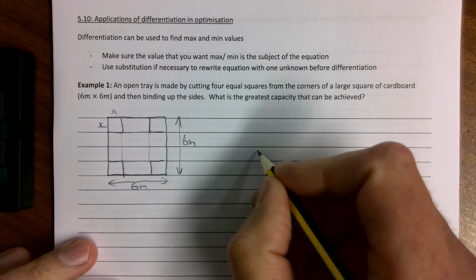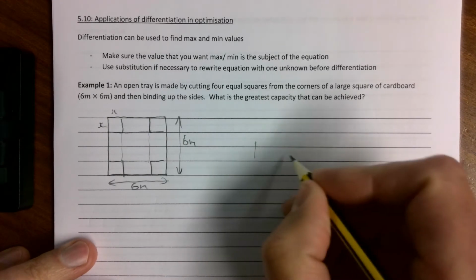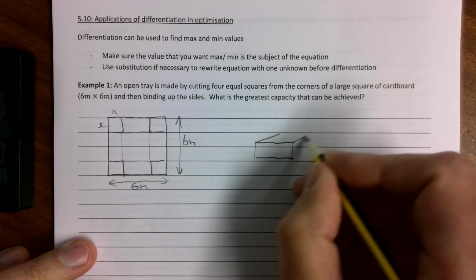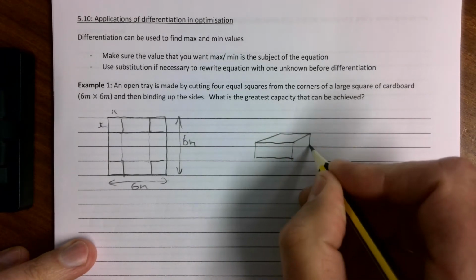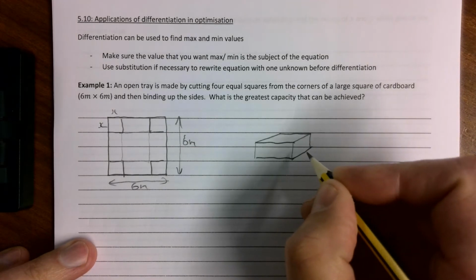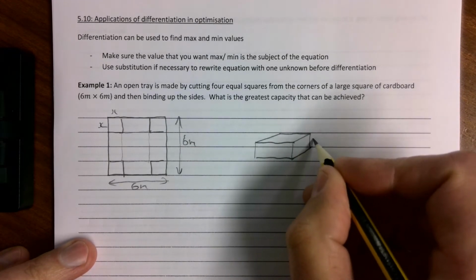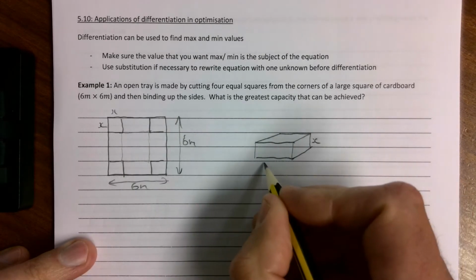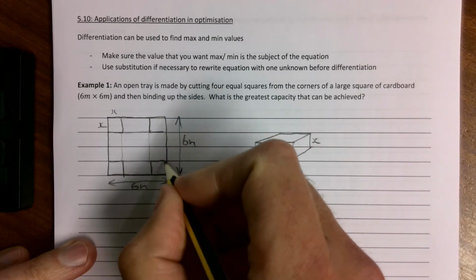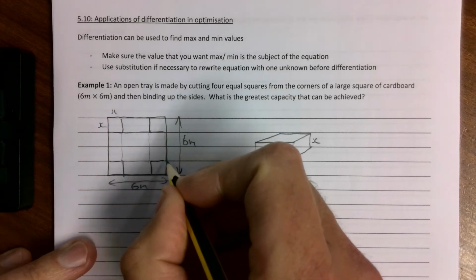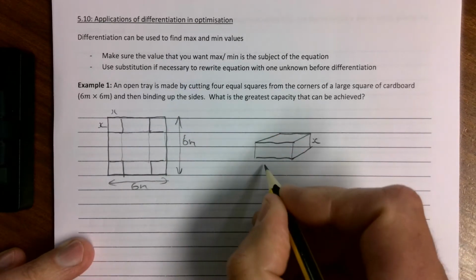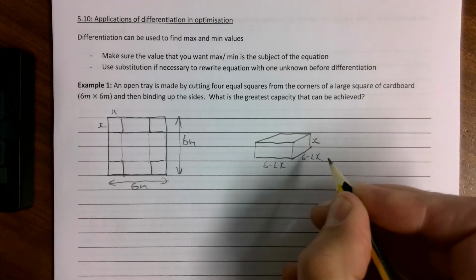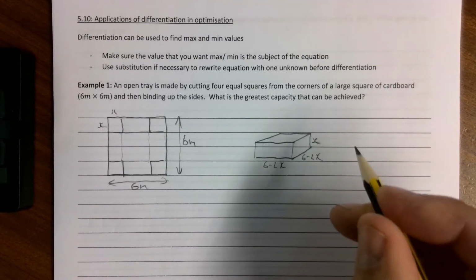Whenever we fold this up, it's going to look a bit like this. Let's see how my 3D drawings are looking. Let's work out our sides here. This here we've folded up, so that height is going to be x. And what about these sides? That's this distance here, so that's 6 take away an x, take away an x. So that's 6 take away 2x, and 6 take away 2x. To work out the volume, we would do this times this times this.